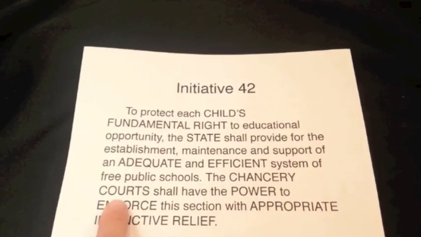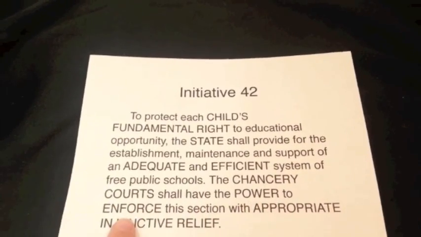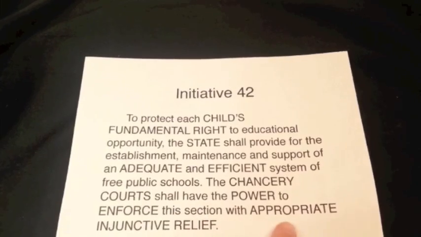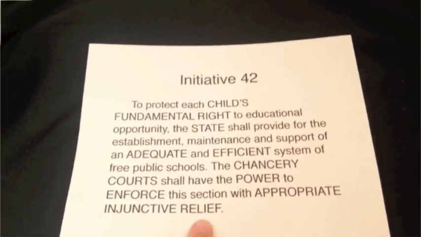The Chancery Courts shall have the power to enforce this section with appropriate injunctive relief. Appropriate injunctive relief. This is like appropriate discipline. So, if my daddy is a kind, loving man and I spill my milk, he would help me clean it up and tell me to be more careful. But what if my daddy is a cruel, hateful man and he beats me for it? And by the way, injunctive relief is a court order. You comply or face imprisonment or fines.